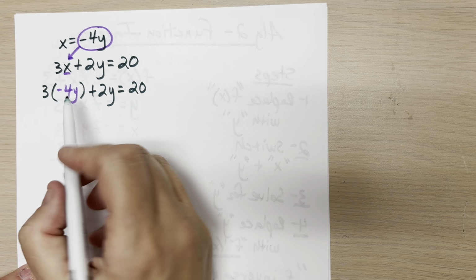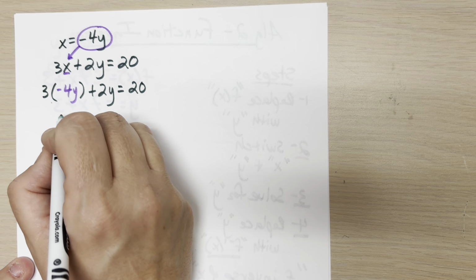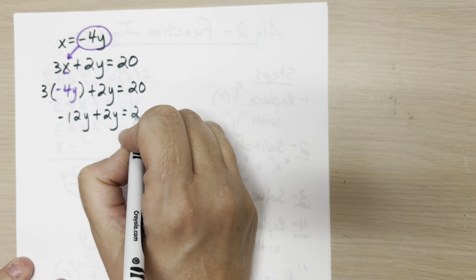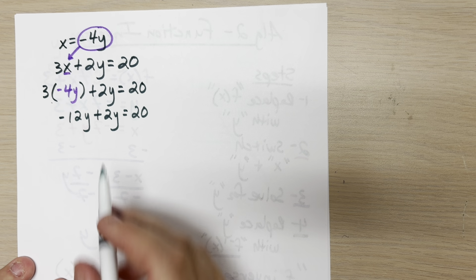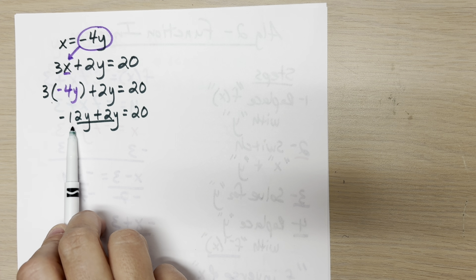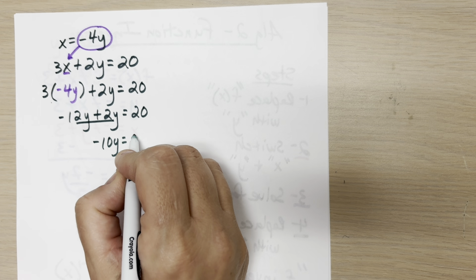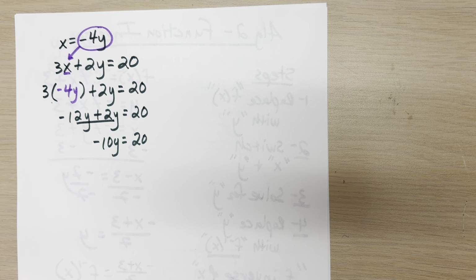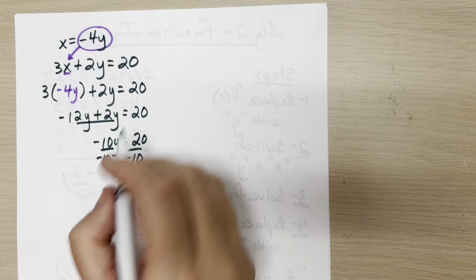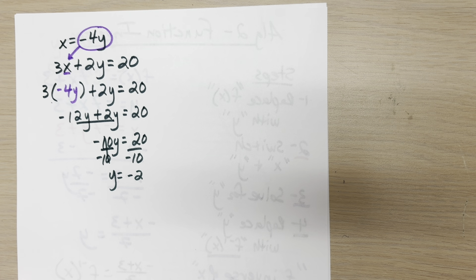After I substitute, I simplify, so I'm going to multiply 3 times negative 4y. That gives me negative 12y plus 2y equals 20. We're going to combine like terms on the left side. Negative 12y plus 2y is negative 10y. After that, we will divide both sides by negative 10. Y equals negative 2.